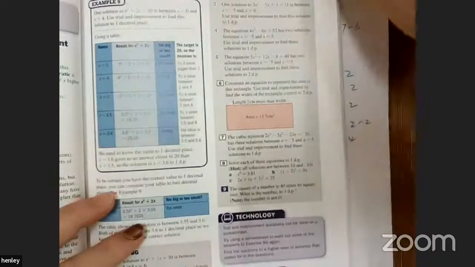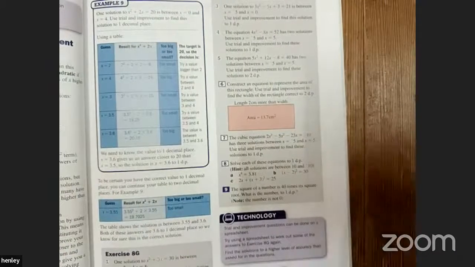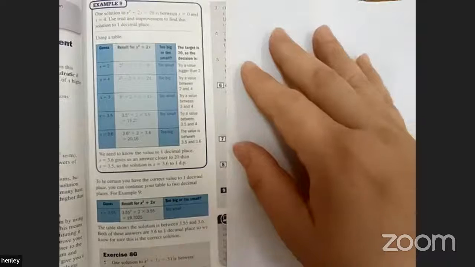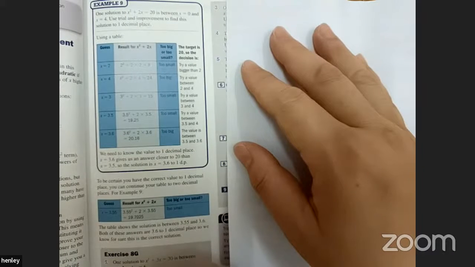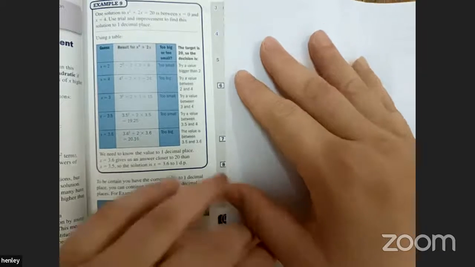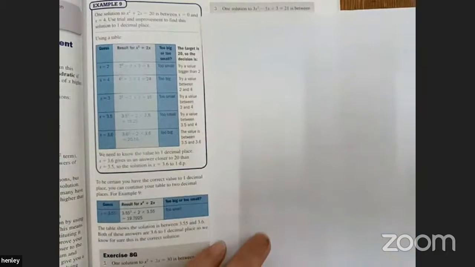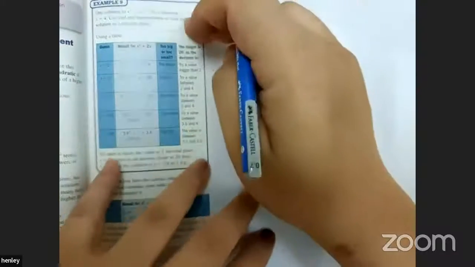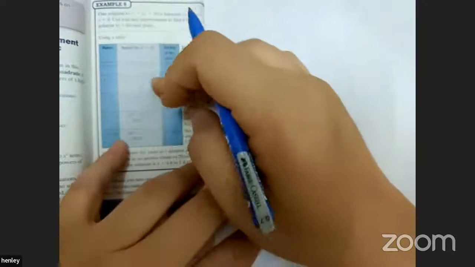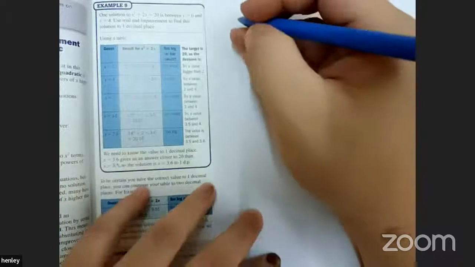Here's the more interesting part, the trial and improvement for today. This is the question. Allow me to show you again. If the question says you can try between 0 to 4, you can try any number first.